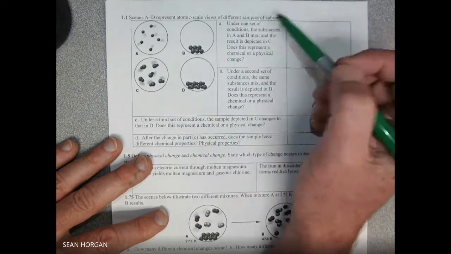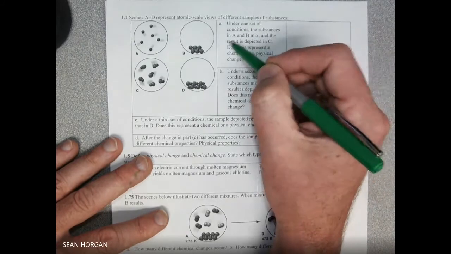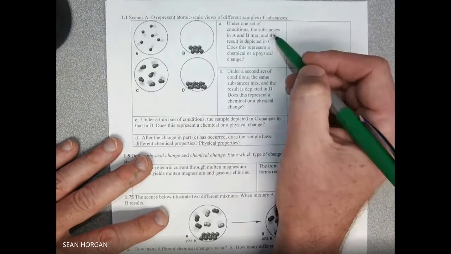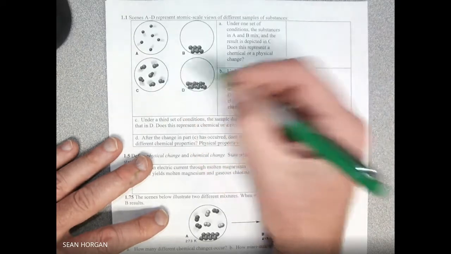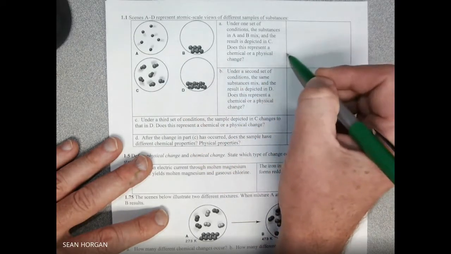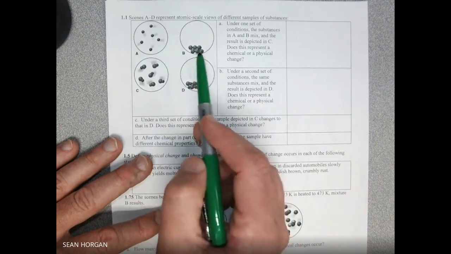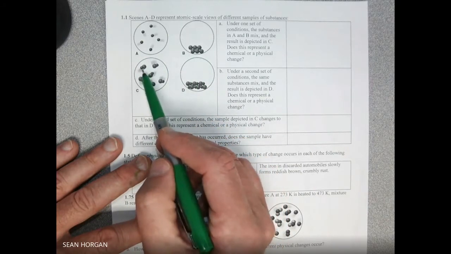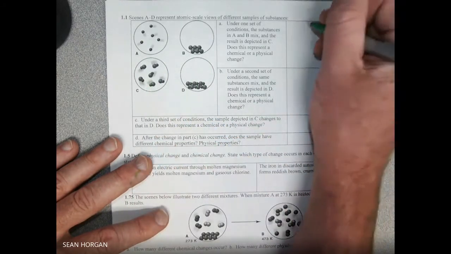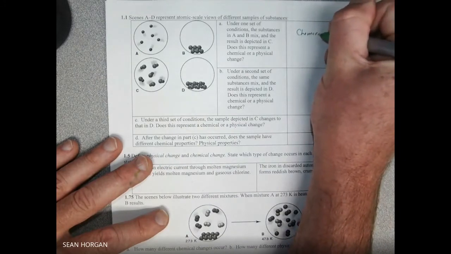Okay. So under one set of conditions, substances A and B mix. So you mix those 2 together, and the result is depicted in C. Does this represent a chemical or physical change? So what we have here is individual atoms, and all of a sudden now we have them kind of together. They're bonded. So we would say this is a chemical change.